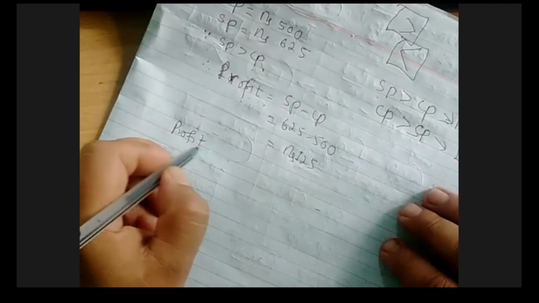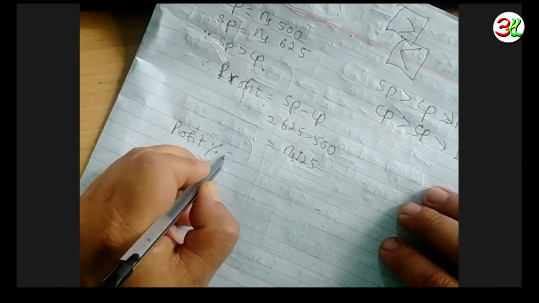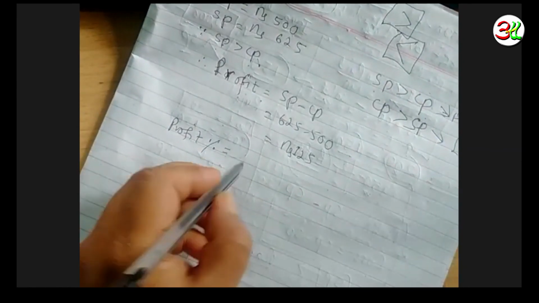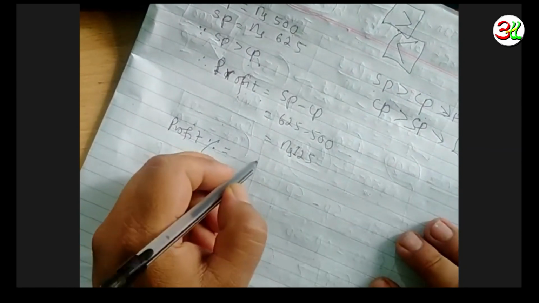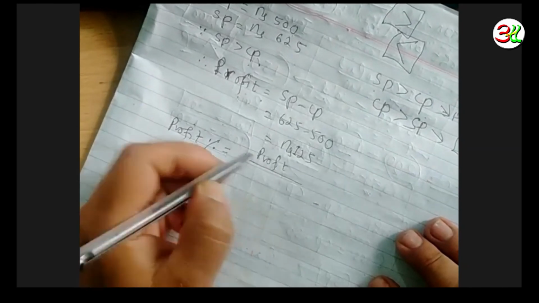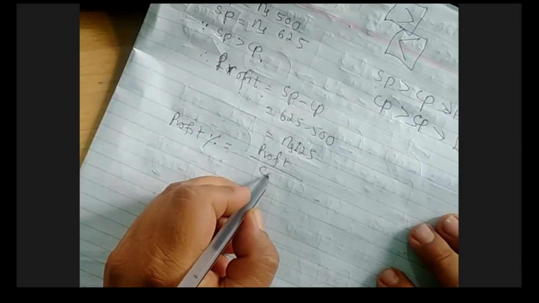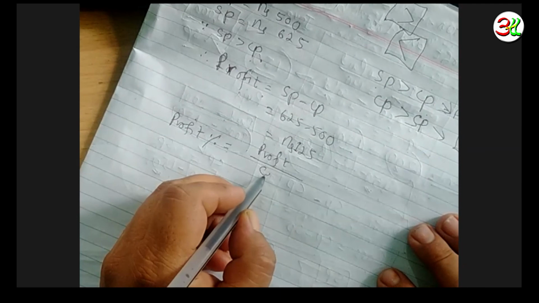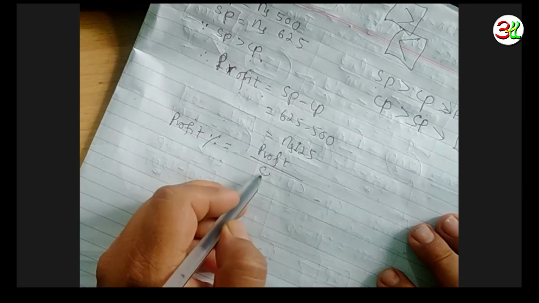Now profit percentage. What is the formula for profit percentage? Profit upon CP into 100. Why CP? Because profit is related to CP.